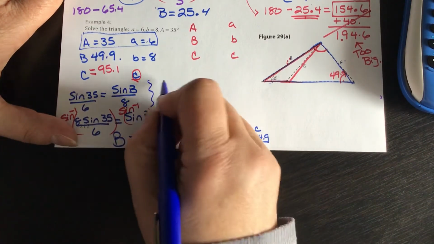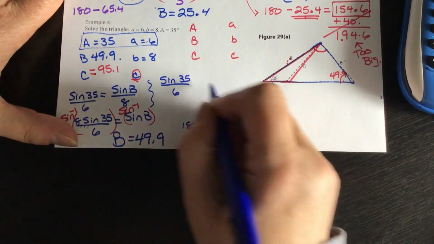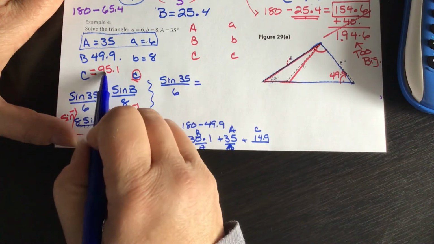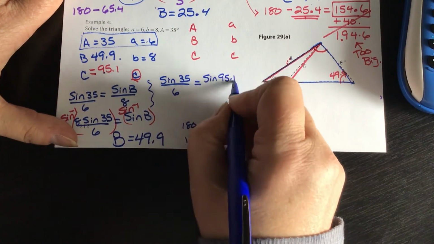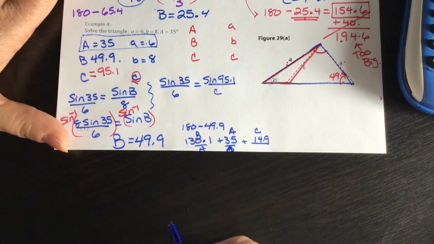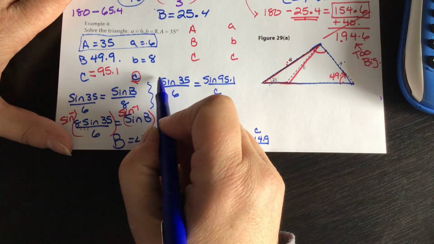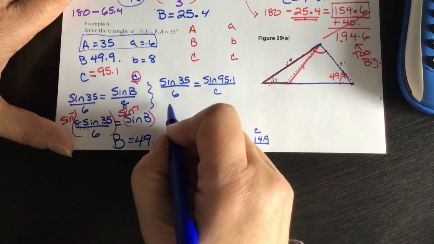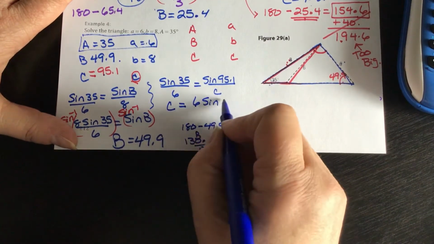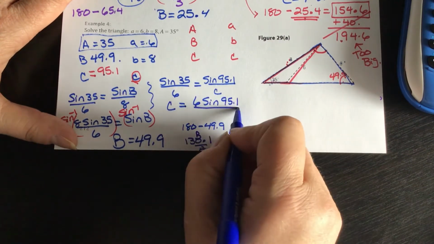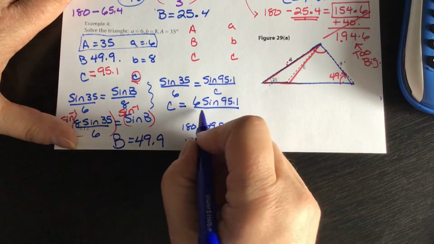So I have sine A, which is 35 over 6, and that equals sine C, which is 95.1, over side C. So I'm going to multiply by my cross products. So I'm going to have C equals 6 times sine 95.1 over, and I have to divide by sine 35.